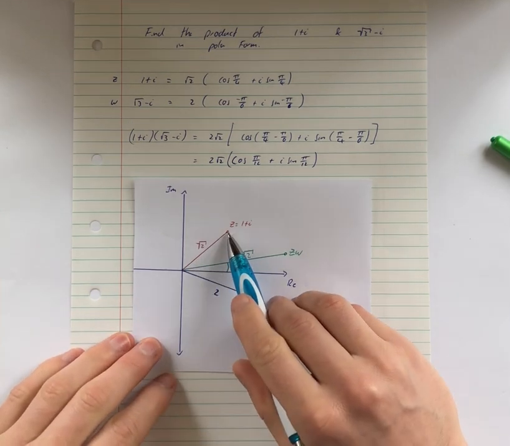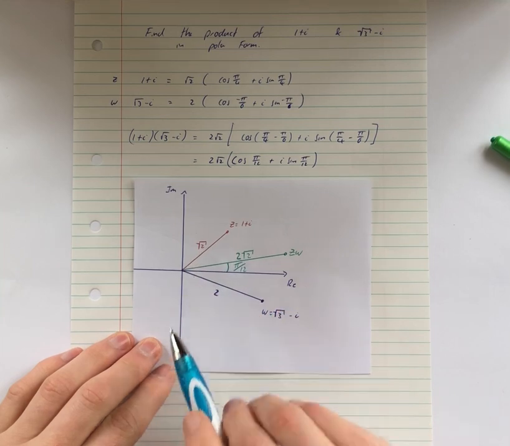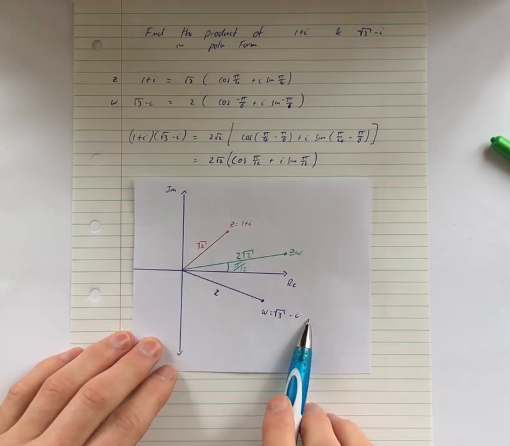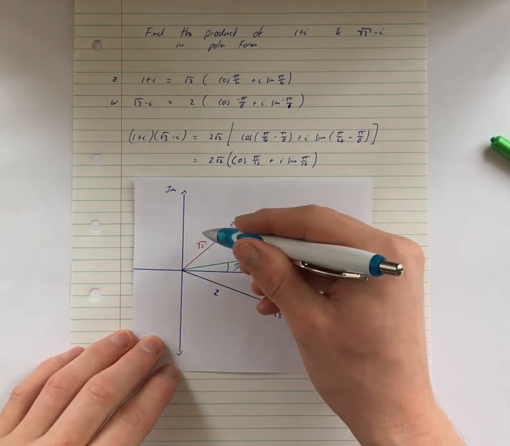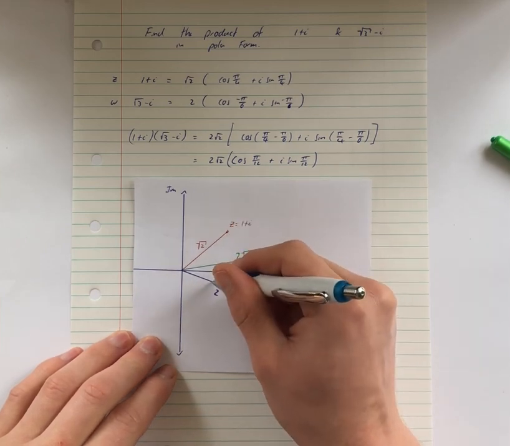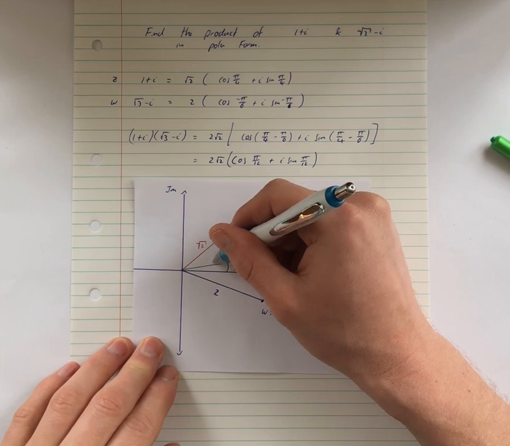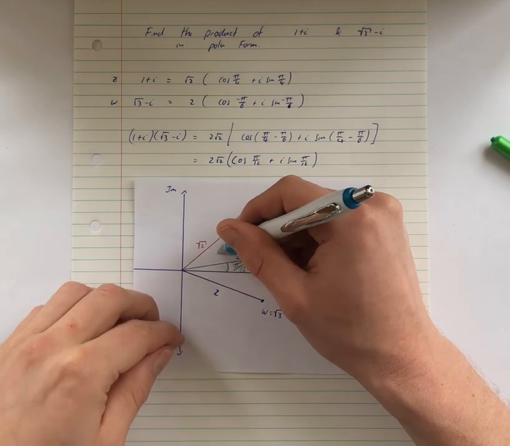So we had z was 1 plus i, so it's up here, with a modulus of root 2. And w was root 3 minus i, and it had a modulus of 2. So we multiplied those together and added the arguments. Because this was negative pi on 6, we basically just came back negative pi on 6 from pi on 4.